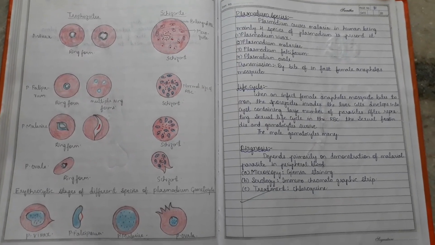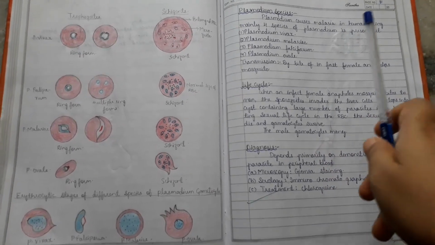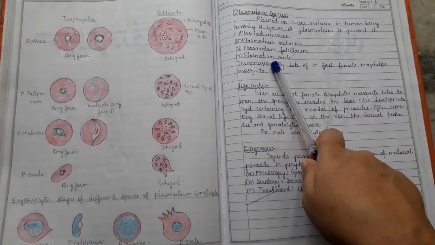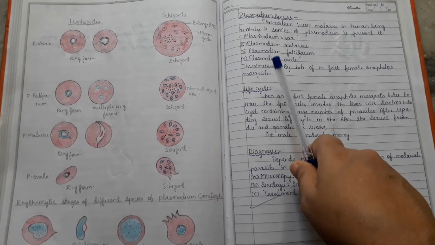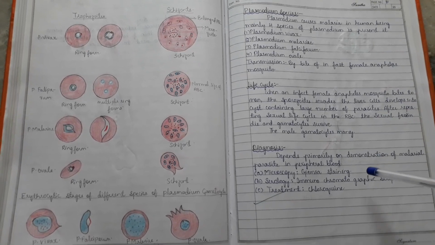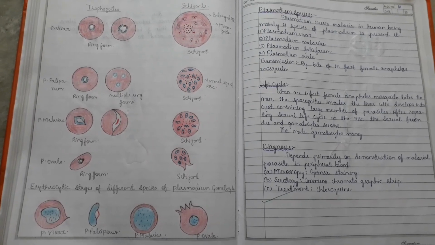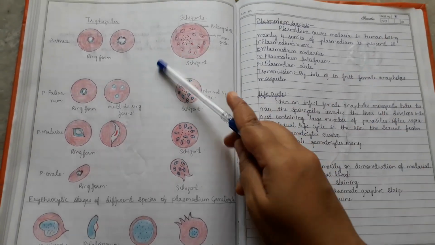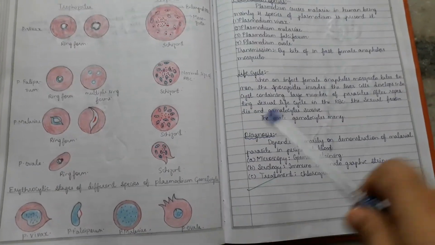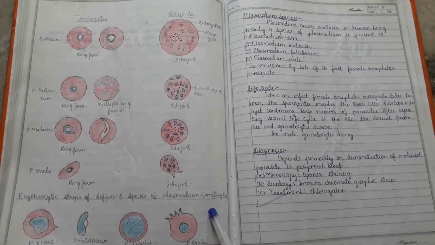So Plasmodium species cause malaria in human beings. These are mainly of four types: Plasmodium vivax, malariae, falciparum and ovale. Transmission happens with the bite of the female Anopheles mosquito. This is the life cycle and the diagnosis. This is a picture of trophozoites and schizonts, the erythrocytic stages of different species of Plasmodium, and gametocyte.